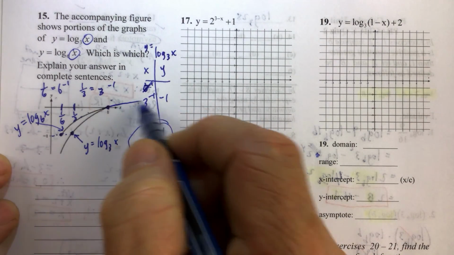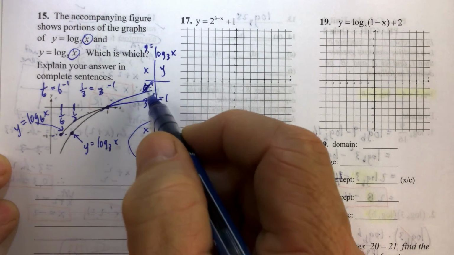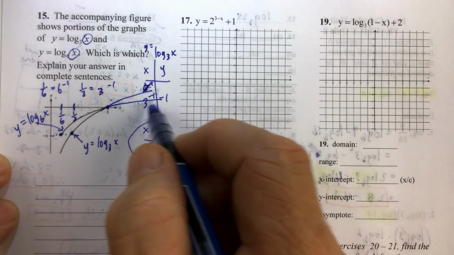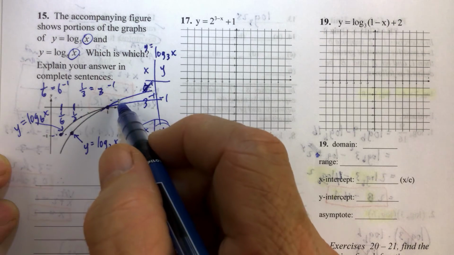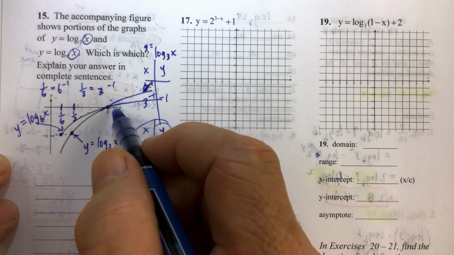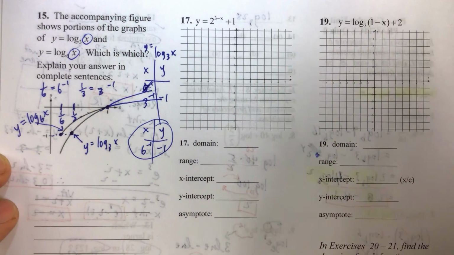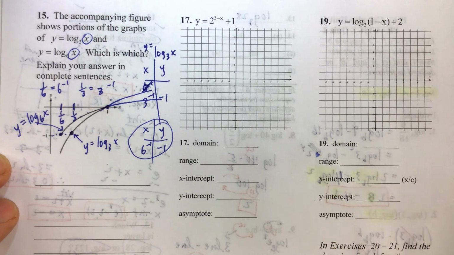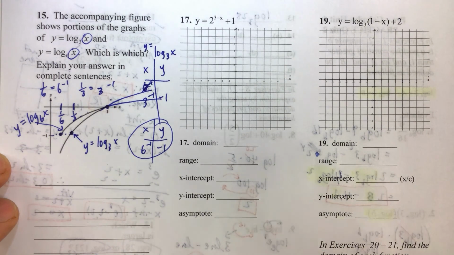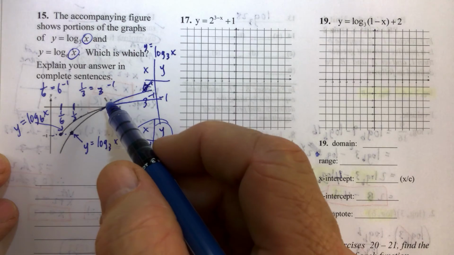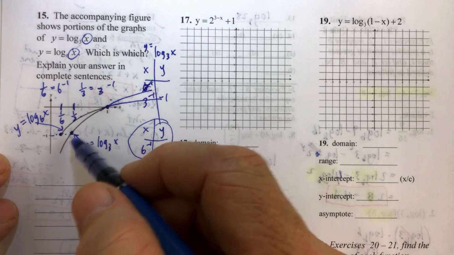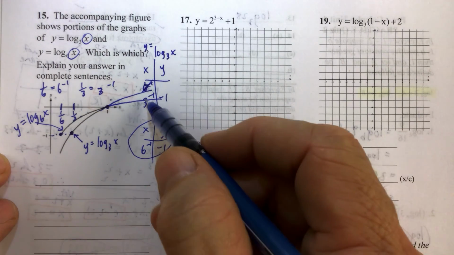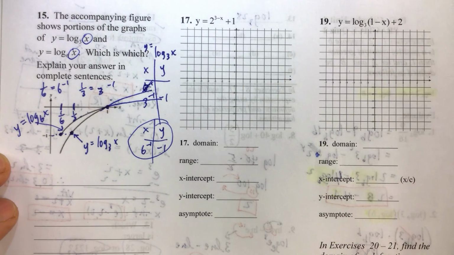The log base 6 is going to be closer to the axes, but those are the reasons why. If you want to know where the graph is, you just plot some points, and that would show how high or how low the graphs are at those certain values of x that you plug in.